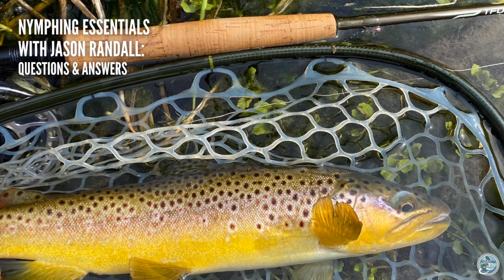They sink quickly like perdigons. They get to the strike zone. They stay there, cutting through the current with those microliters. And new concepts in fly design have really improved our nymphing success as well.